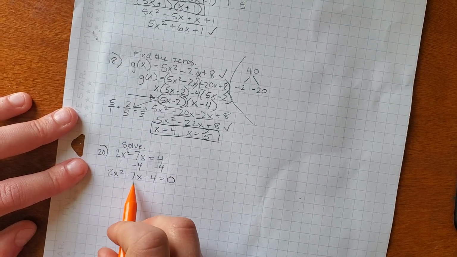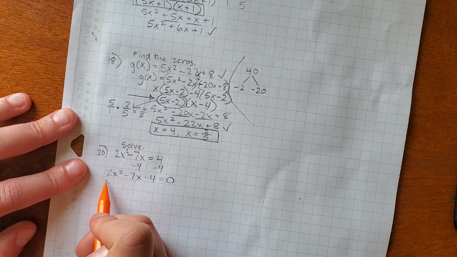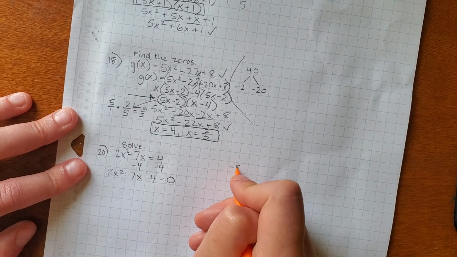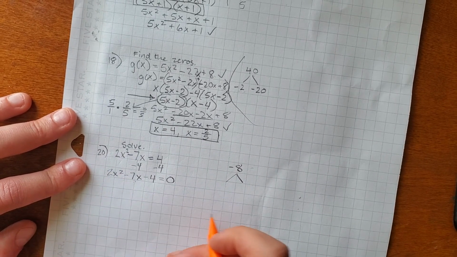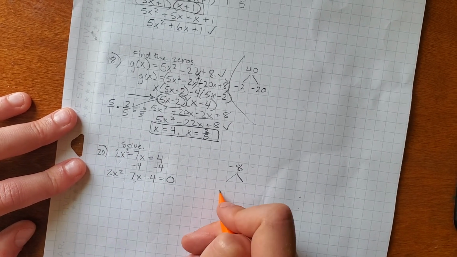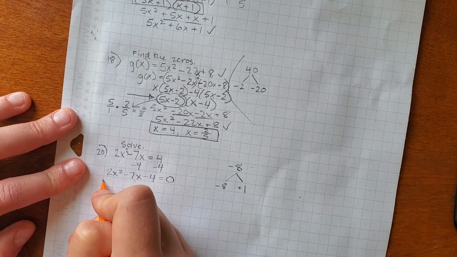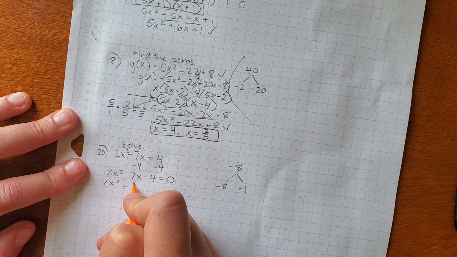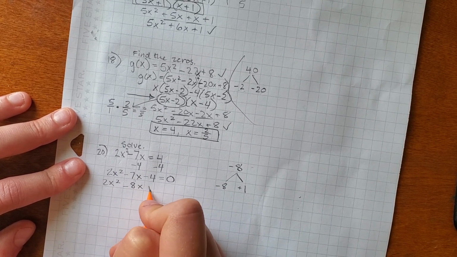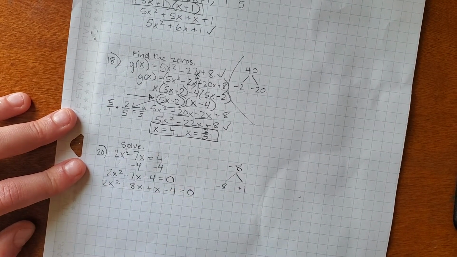And now we have to factor this. So we need, let's see, negative 4 times 2 is negative 8. We need two numbers that multiply to negative 8 and add to negative 7. I'm going to say negative 8 and positive 1. 2x squared minus 8x plus 1x minus 4 equals 0.